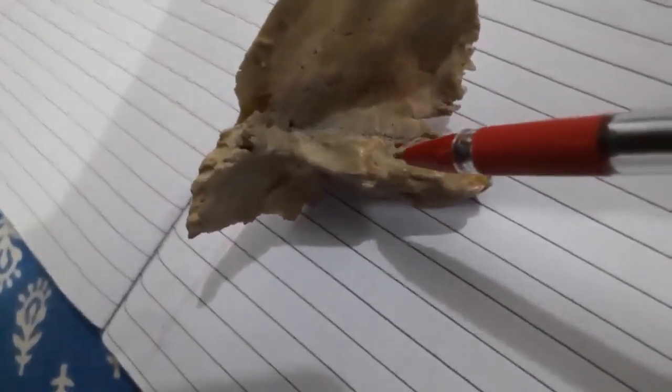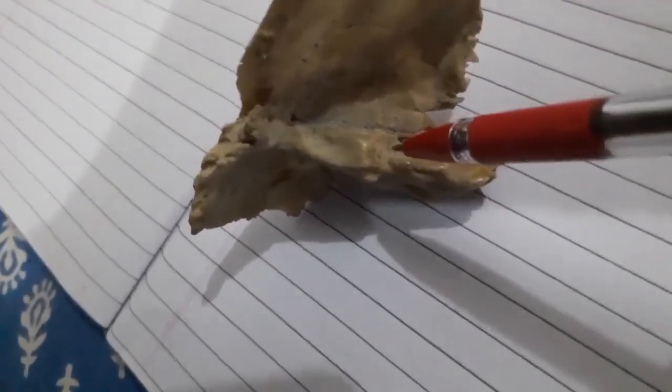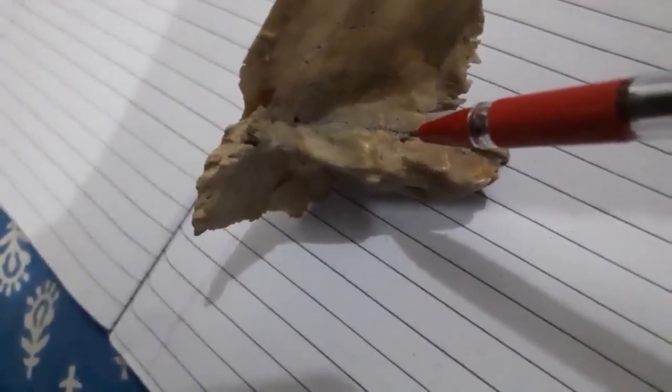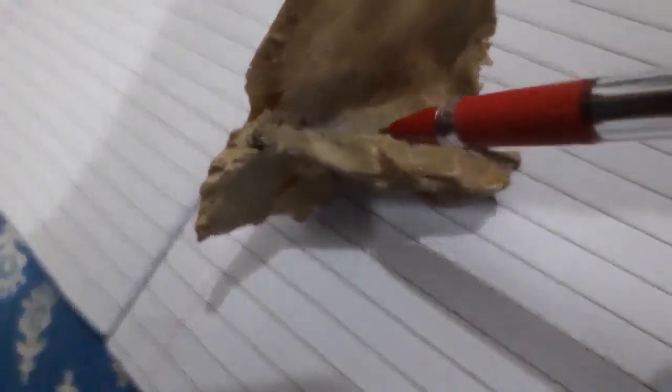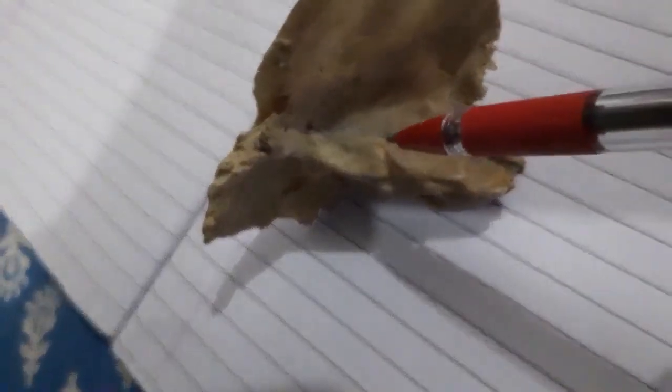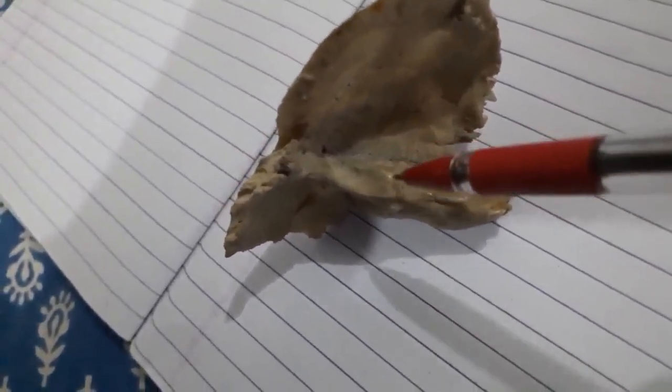After that there is a depression which lies over the internal auditory meatus. And there is an eminence after that, called the arcuate eminence, created by the ampulla of the posterior semicircular canal.